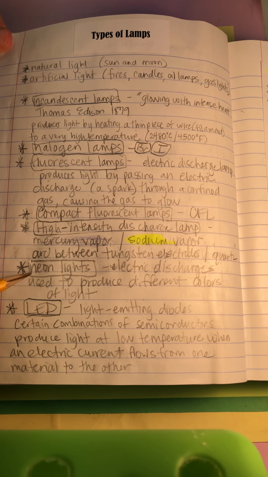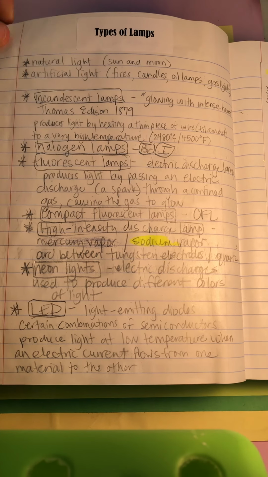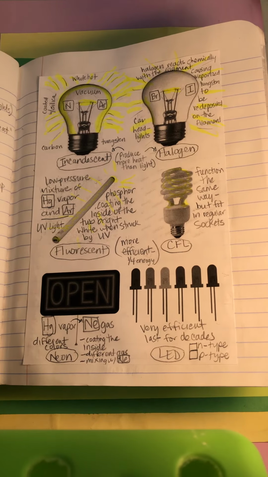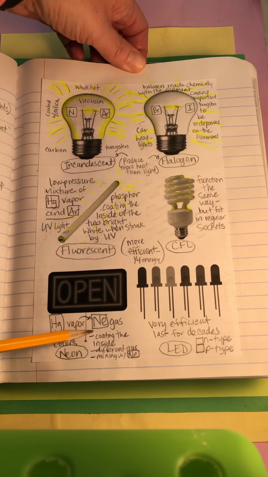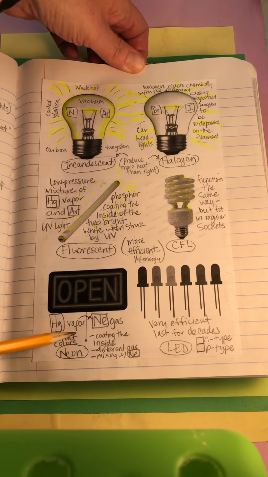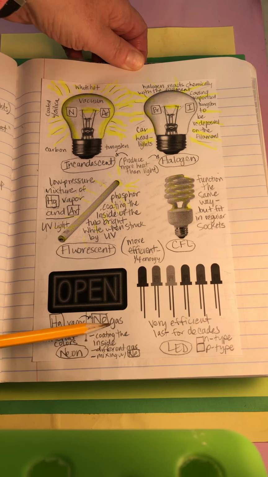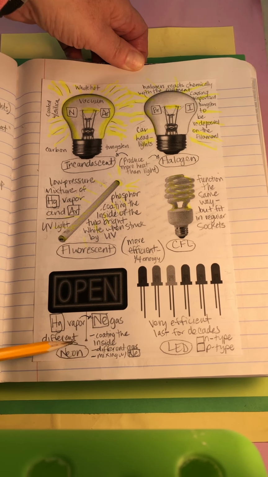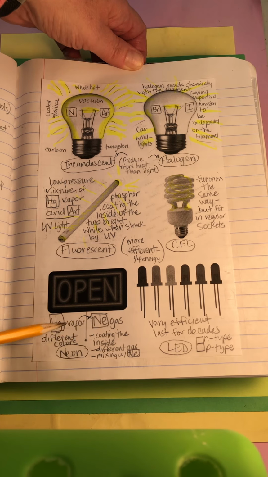All right, then the neon lights, that's electric discharge used to produce different colors of light. You've seen neon lights before, and those are pretty easy to note. Instead of having the mercury vapor, it can be replaced with neon gas. So it's similar, but you would replace that with the neon gas. And you can create different colors, not just with neon gas. You can still use neon and coat the inside of the lamp to make a different color, or you can use different gases to make different colors, or you can even mix neon with other gases. A mixture of neon and mercury actually makes the blue glow.